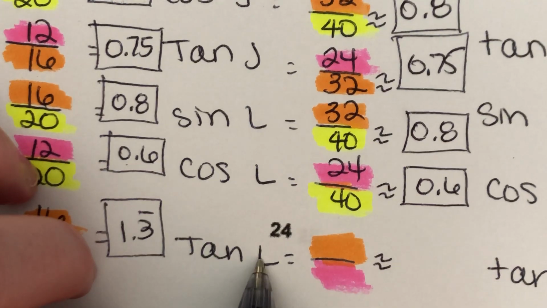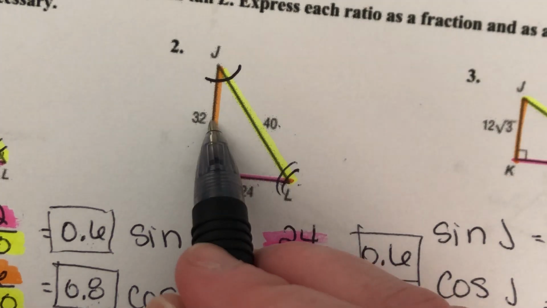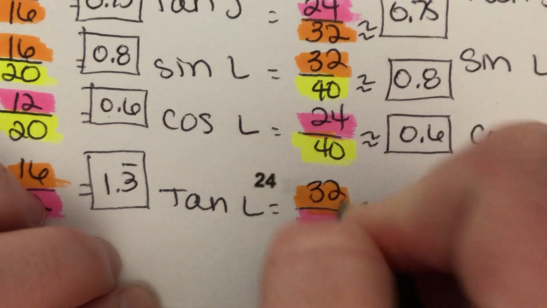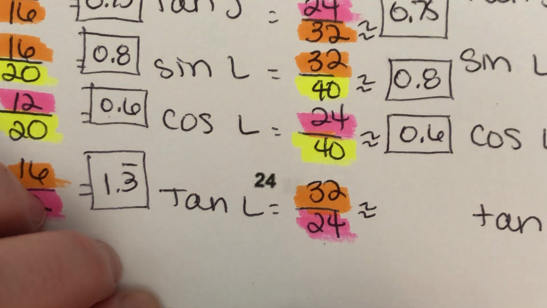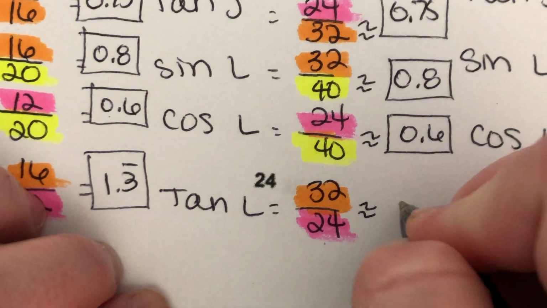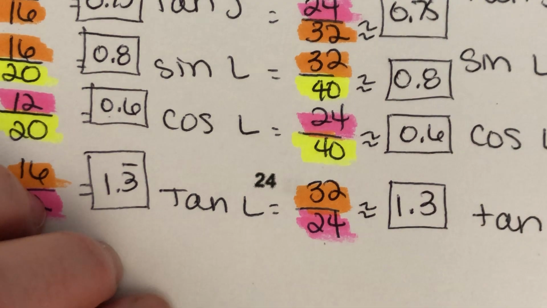And then lastly, the tangent of angle L. Tangent is opposite over adjacent. So 32 over 24. And 32 is bigger than 24, so we know it's going to be an improper fraction or a number bigger than 1. If you divide it, you get 1.3 repeating. Okay, so far so good.